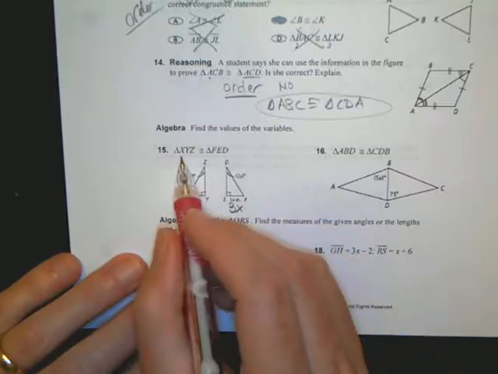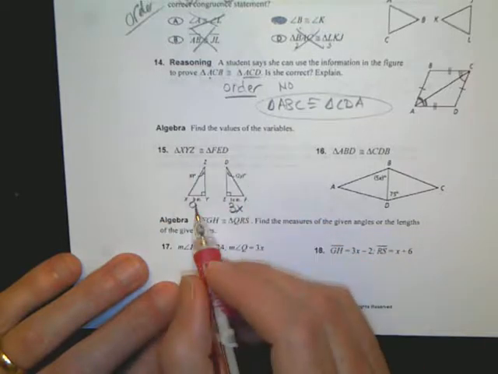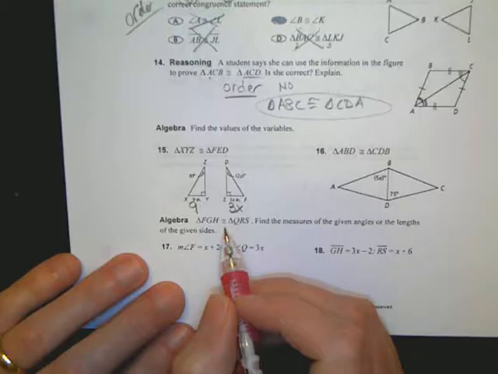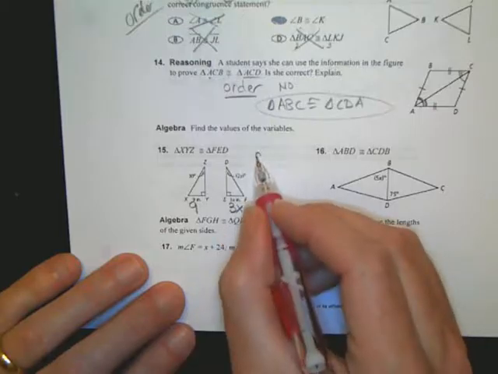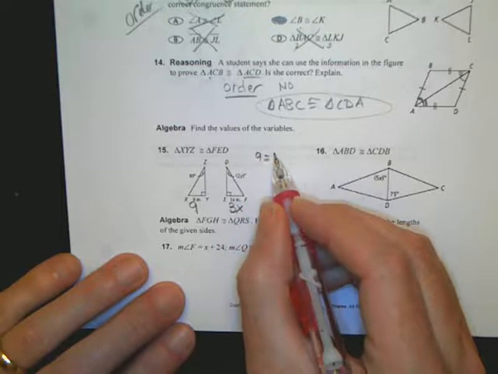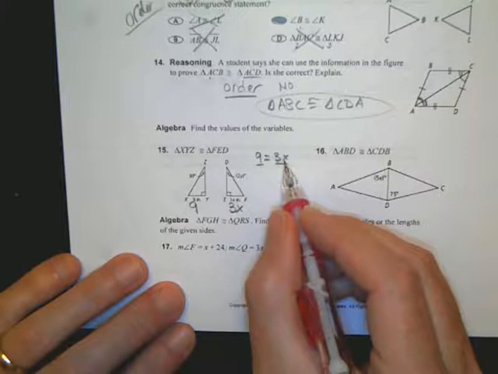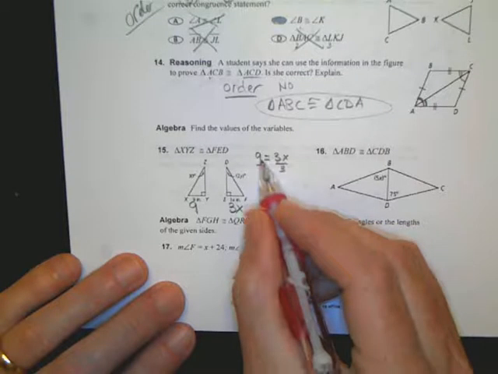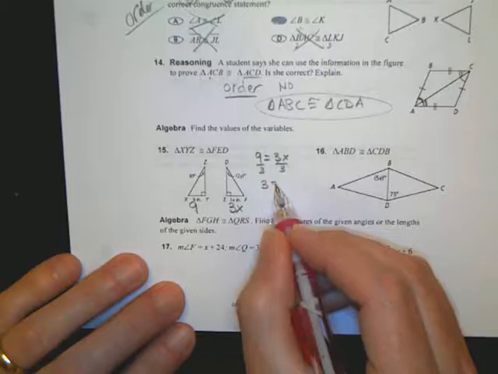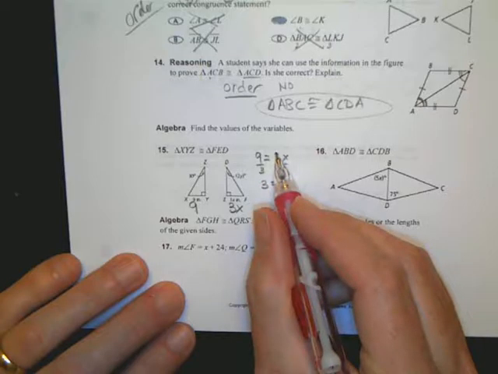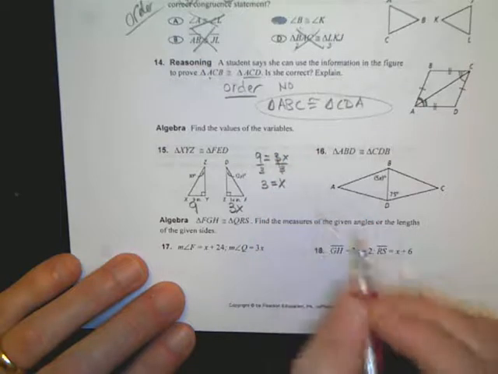Because it tells me these are congruent already, I can say that 9 is equal to 3x and solve for x. So I just set up the equation, 9 equals 3x. I divide both sides by 3, what's holding them together. 9 divided by 3 is 3, and 3 divided by 3 is 1, so I'm left with x equals 3.